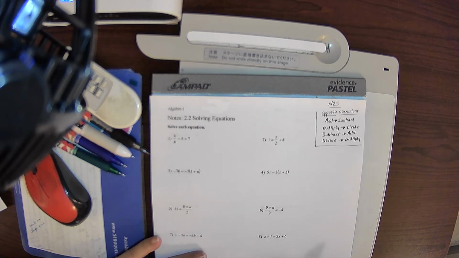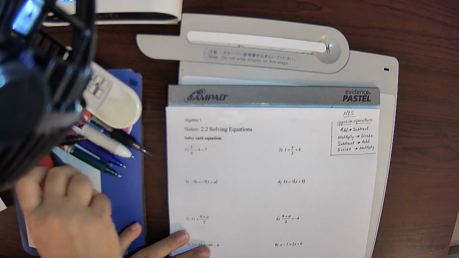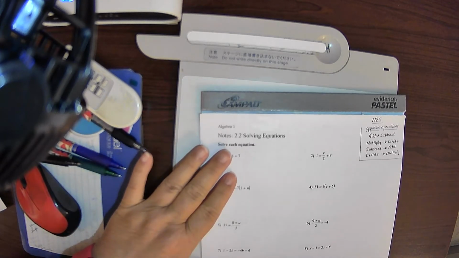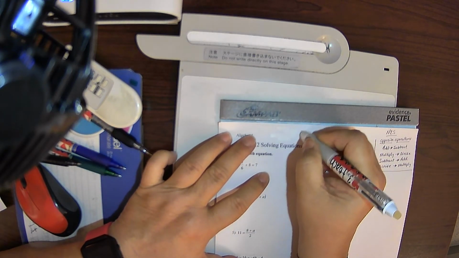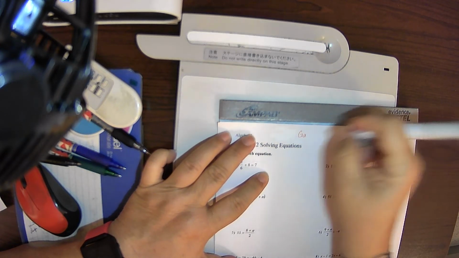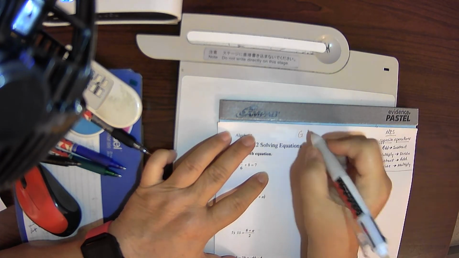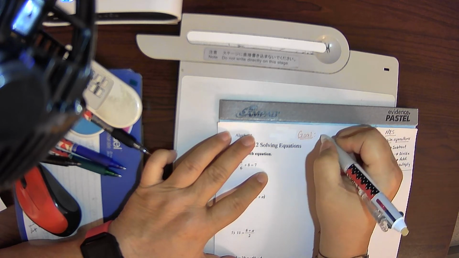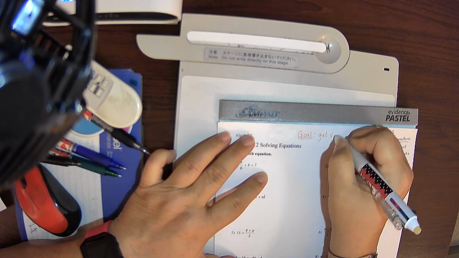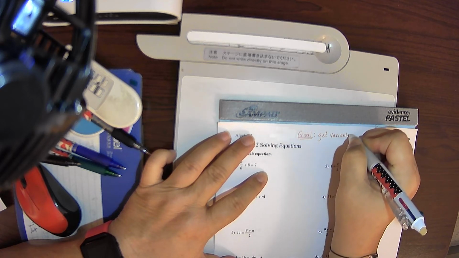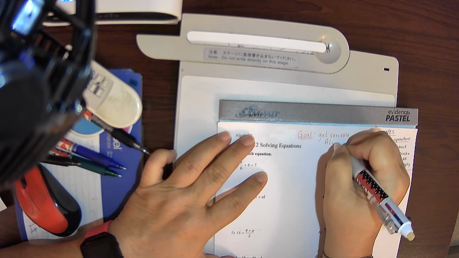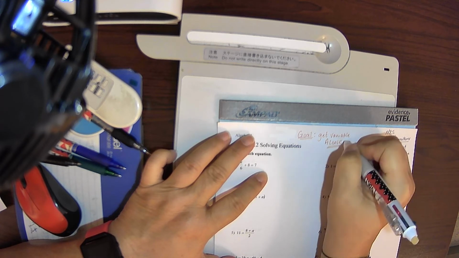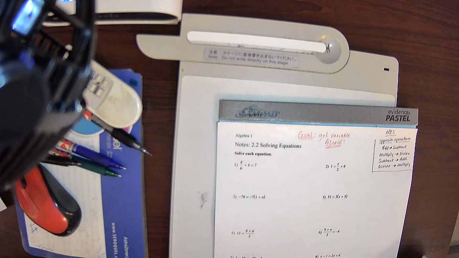Now, our goal in solving equations is always the same. We're going to write this across the top, our goal. And then I'm going to try to spell it correctly. Our goal in solving equations is always the same. We're going to get the variable alone. I want that variable on one side or the other. Could be left, could be right, but I want it to be alone.